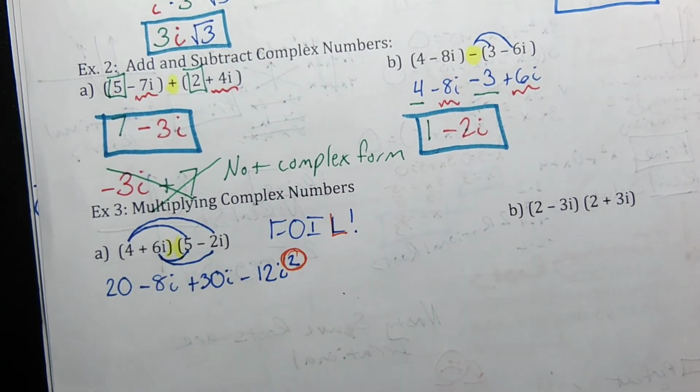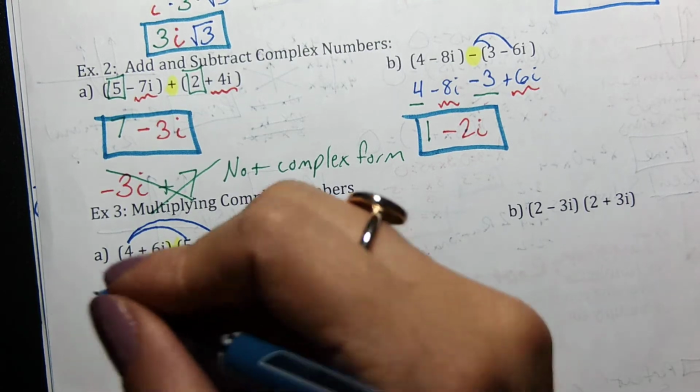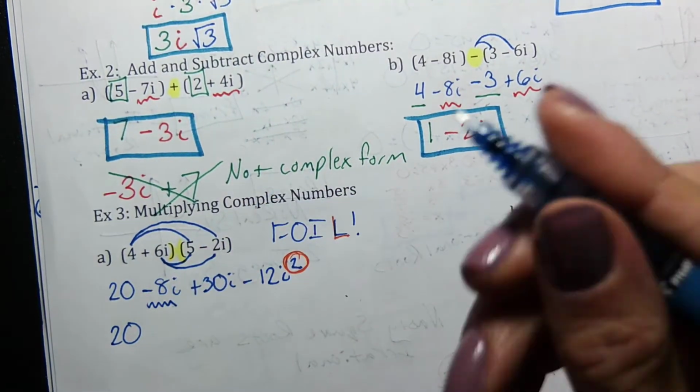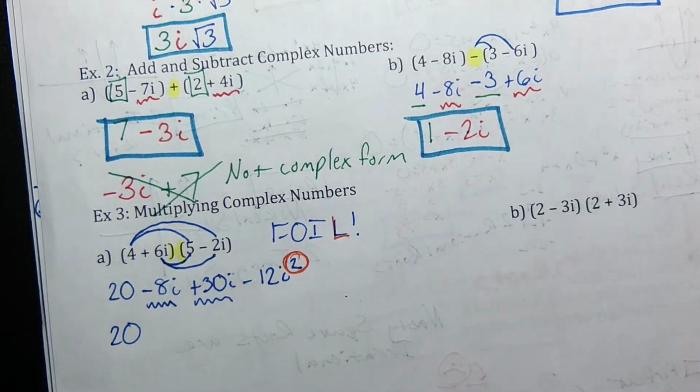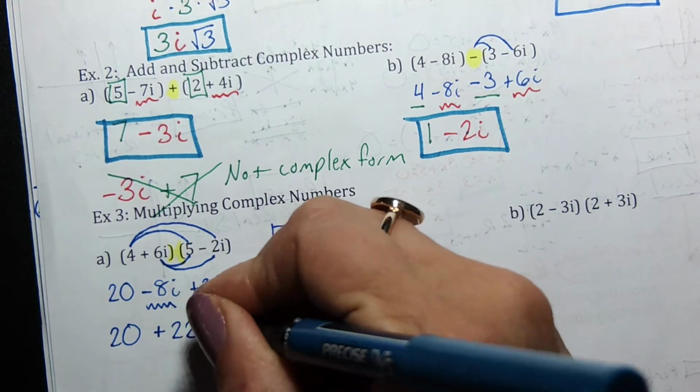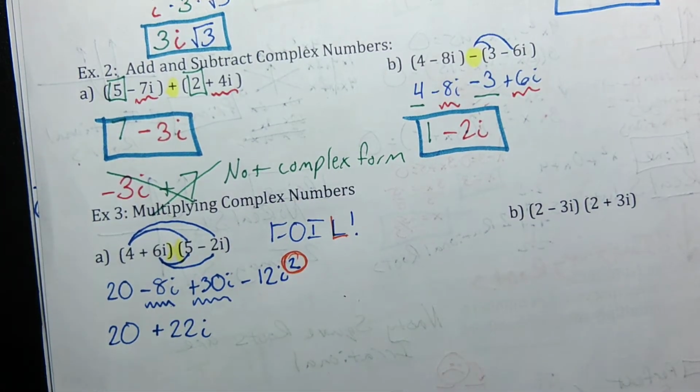All right, folks, so from here, can we combine our like terms? It's pretty common knowledge. So we've got 20, and that's just 20. And then we've got negative 8i and positive 30i, so 22i. Now, what about negative 12i squared?